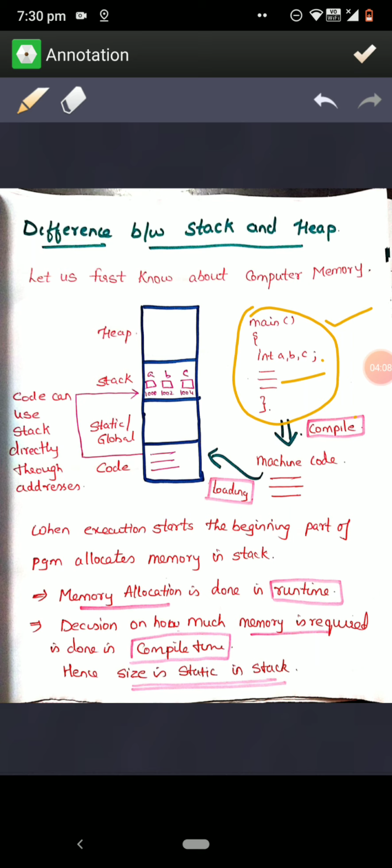Now the actual thing I want you to understand through this video is the difference between stack and heap. If the question comes to write about storage strategies, you can elaborate the code and the static and global segment and write down the things in this same answer.